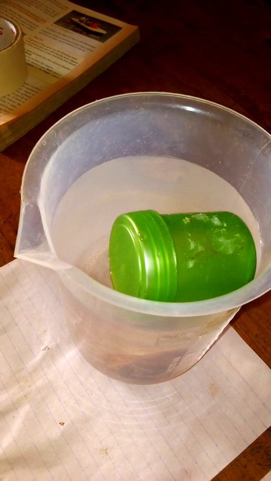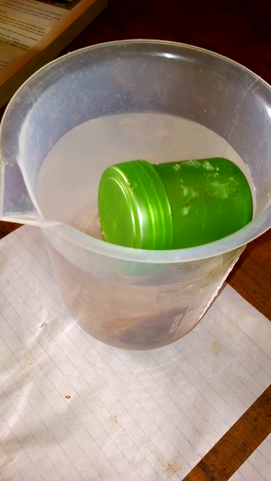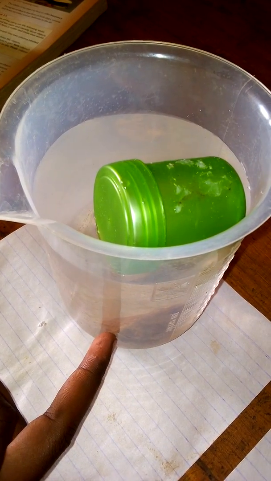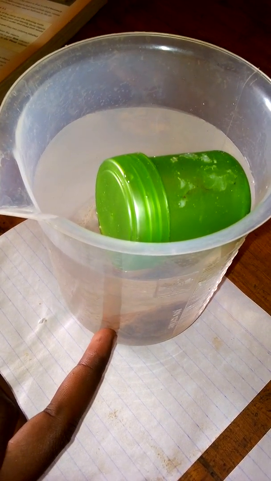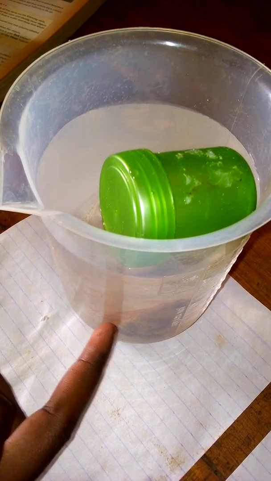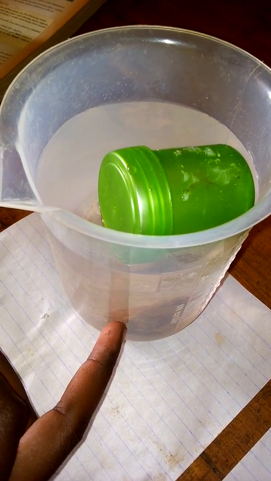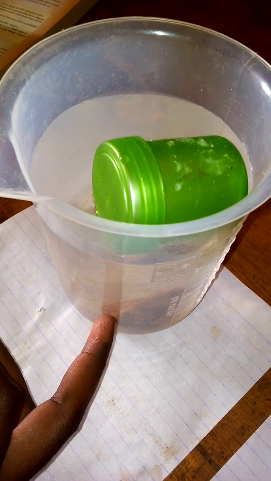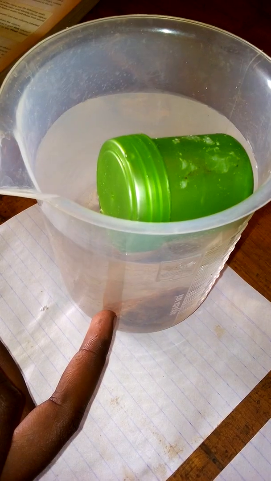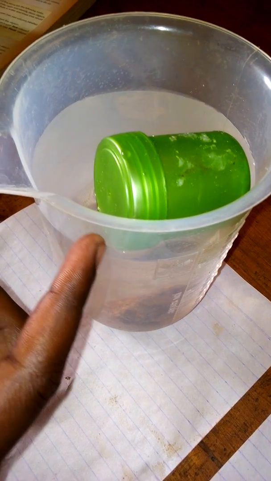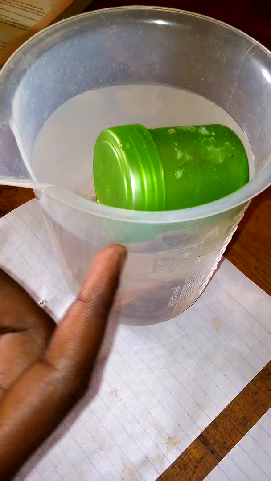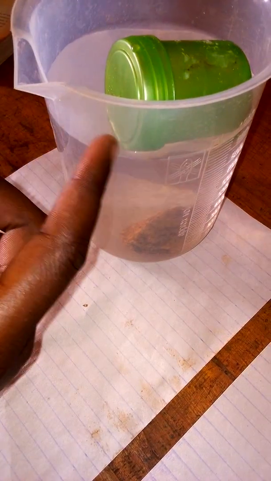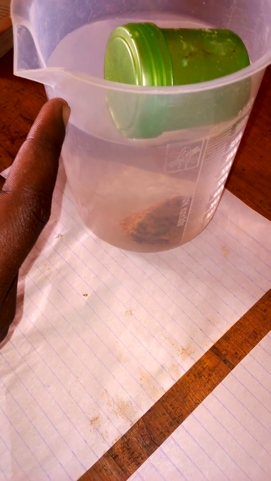So basically sinking is the tendency of an object to fall to the lower levels in the liquids. That is sinking, the tendency of an object to fall to the lower level in the fluid. And floating is the tendency of an object to remain above the surface of the liquid. You can see it is above the surface of the liquid. That is flotation. All right?